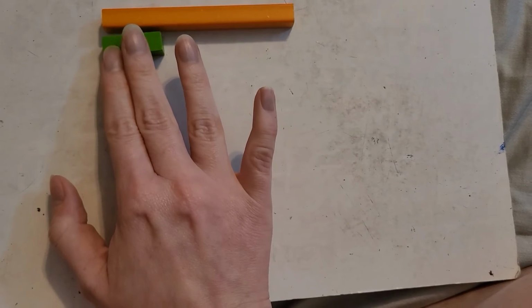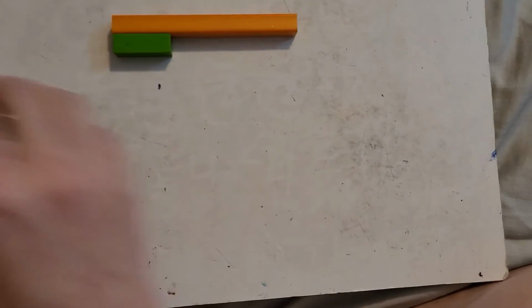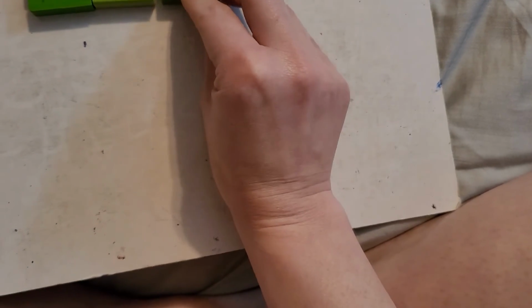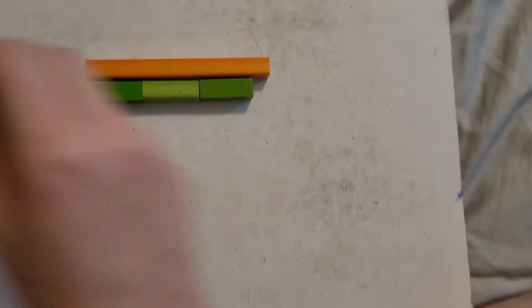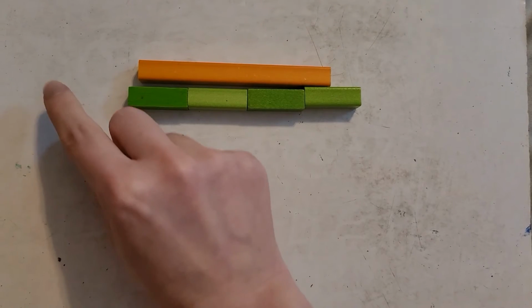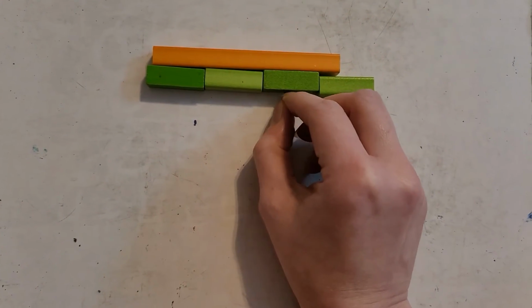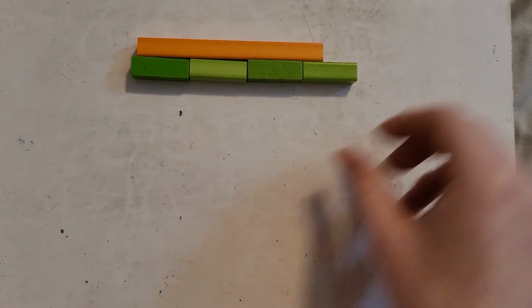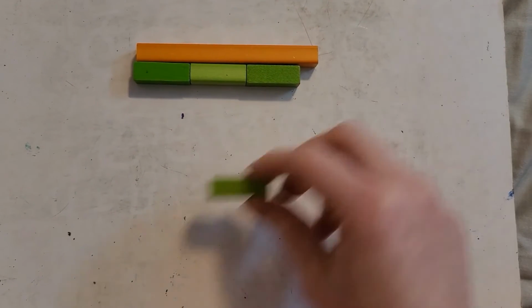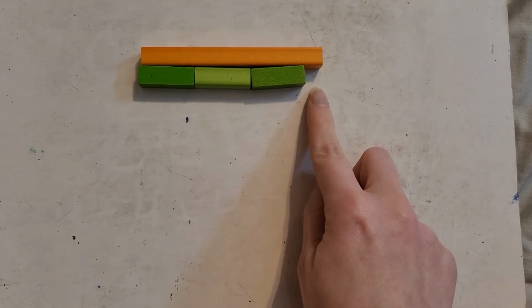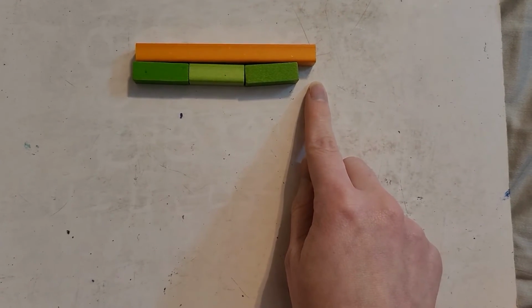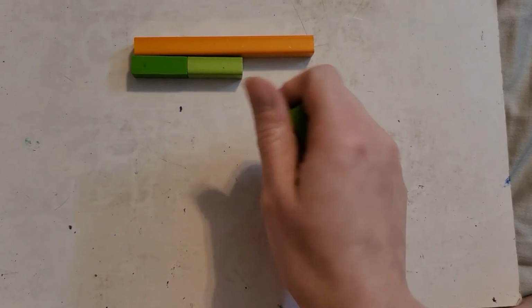Let's start with my light green 3. Okay, 1, 2, 3. See right here as an example, we can't use our 3s to make a Cuisenaire rod array. They don't fit evenly. This one makes it too long, and when I take it away, it is one length too short. So this won't work.